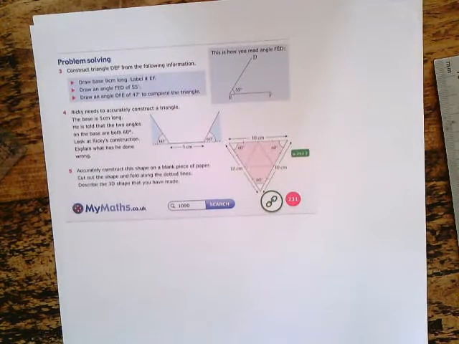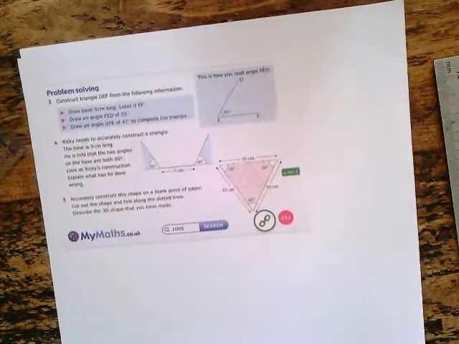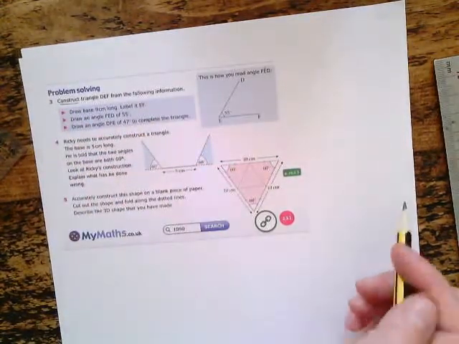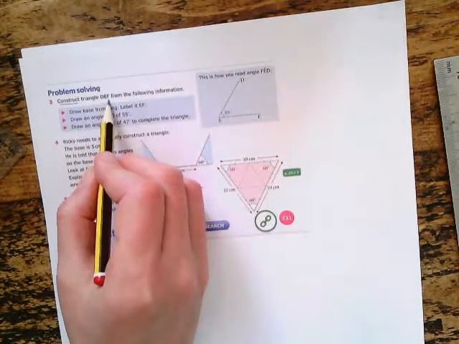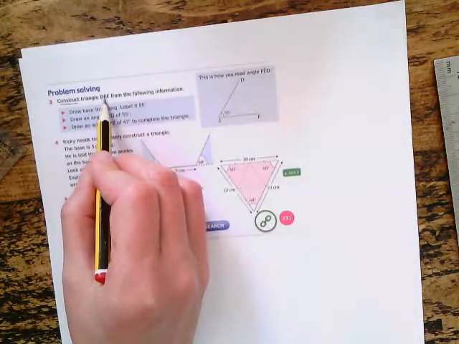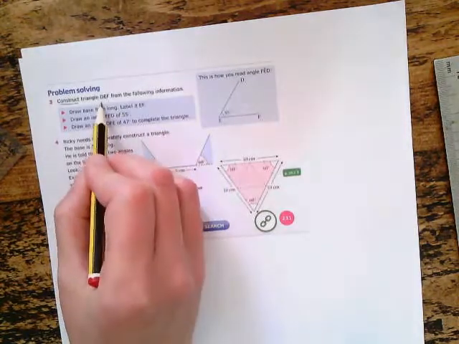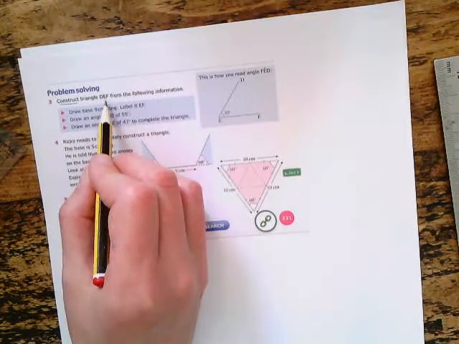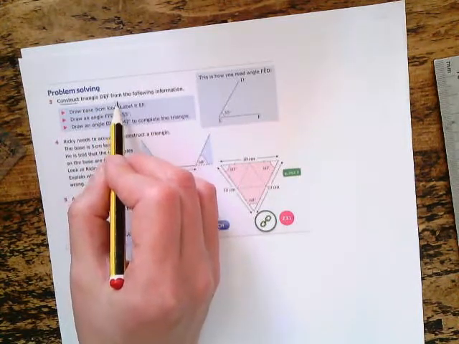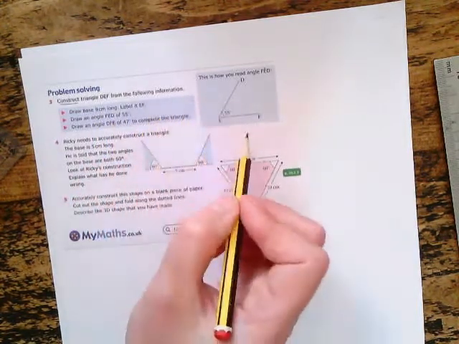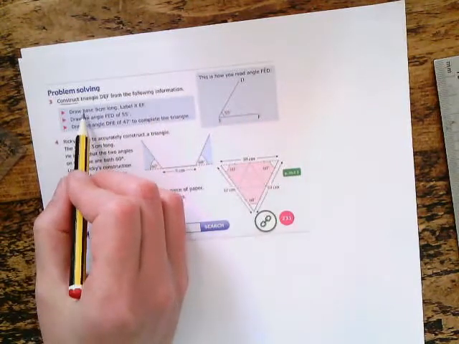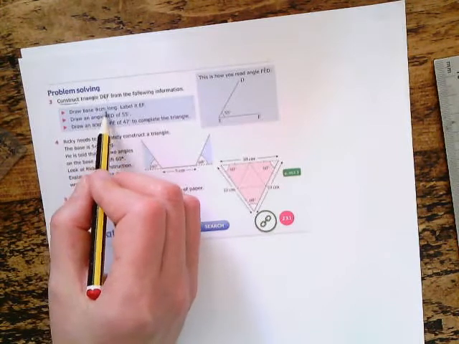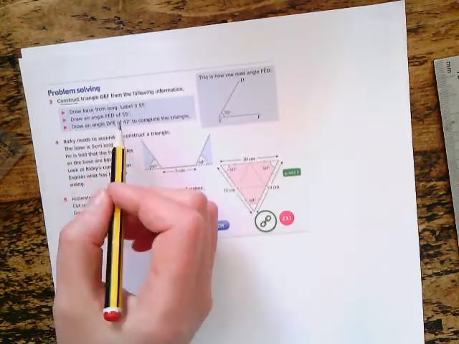So our first question says we're going to construct, which just means draw an accurate diagram, the triangle DEF. Now we know that means that all the corners are going to be labelled with a capital letter. One of the corners can be labelled D, another one labelled E, another one labelled F. So we're going to construct that triangle from the following information, and it quite helpfully gives some step-by-step instructions. So we're going to draw a line 9 centimetres long and label it EF.